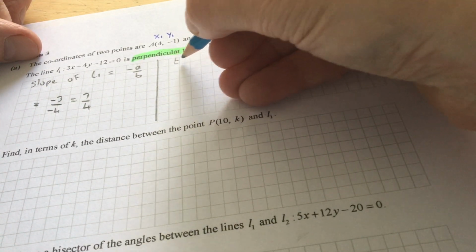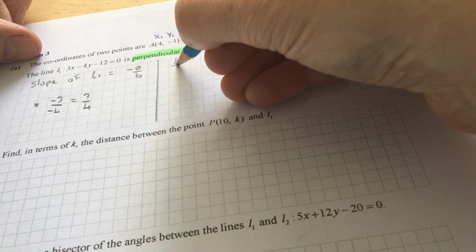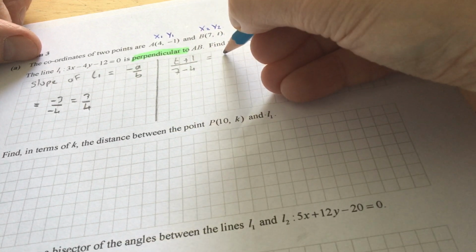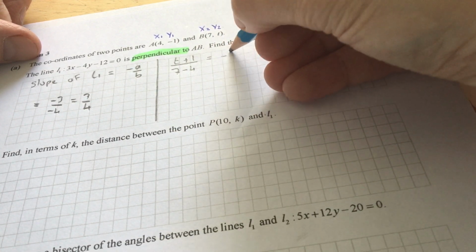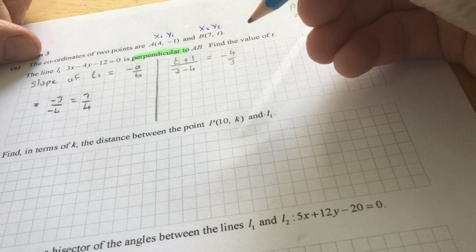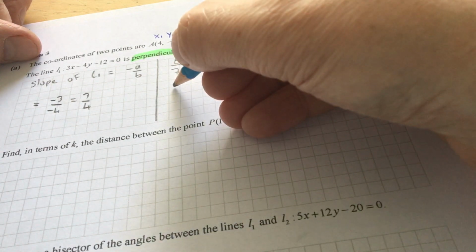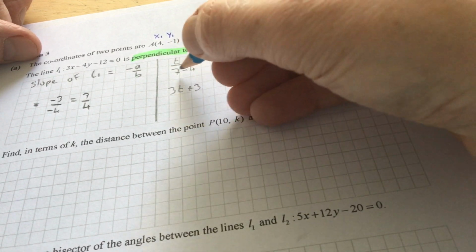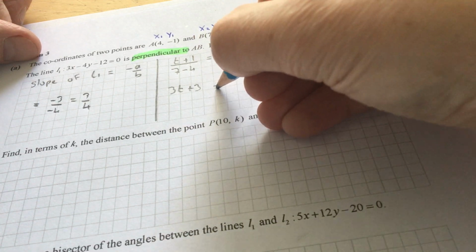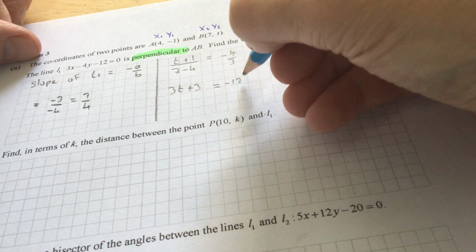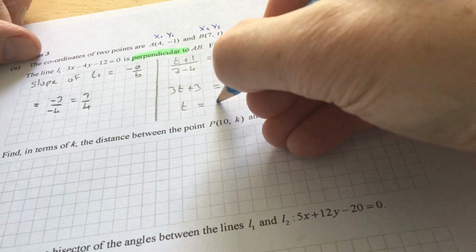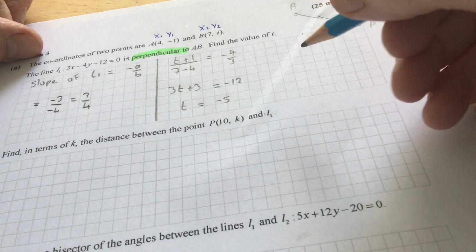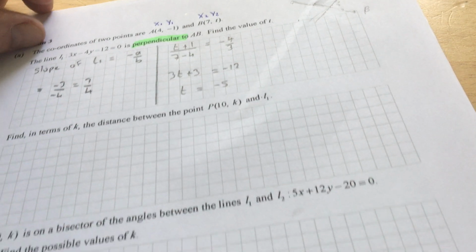So y2 minus 1 over x2 minus x1, and that should be equal to minus 4 over 3. So cross multiply, 3t plus 3, and then 7 took away 4 is 3, that equals minus 12. So 3t equals minus 15, t equals minus 5. Okay, so that's your value of t.